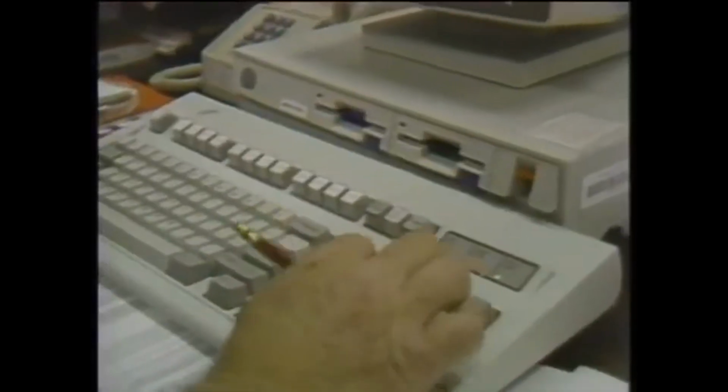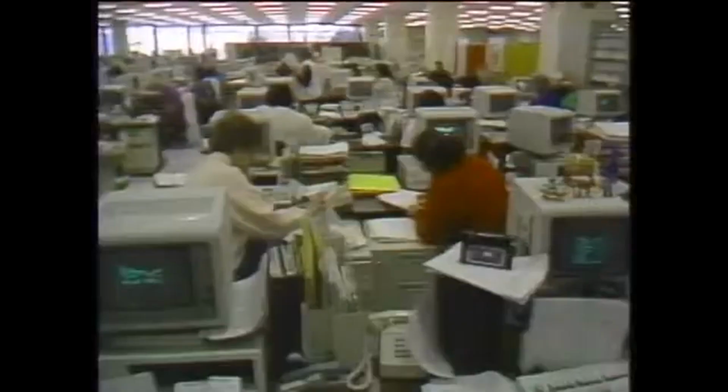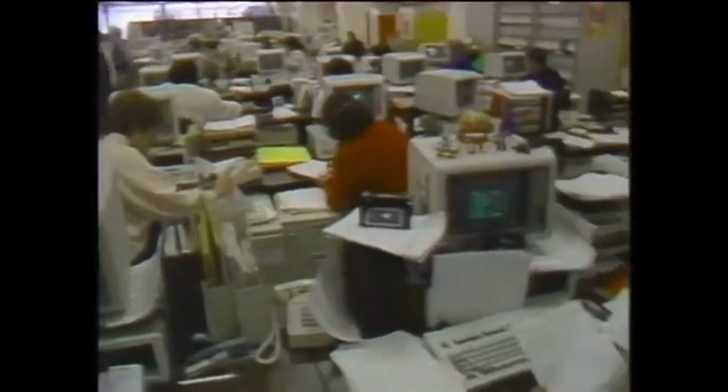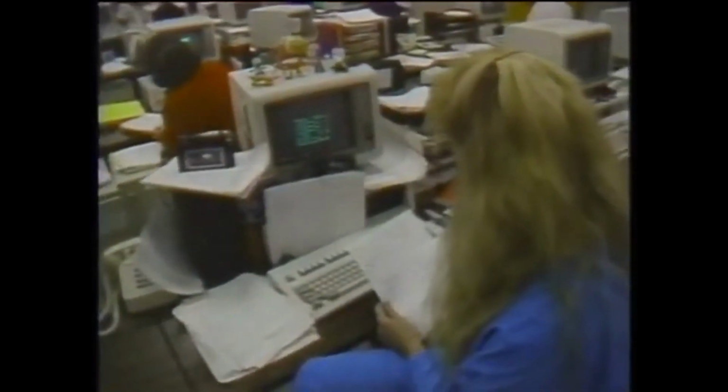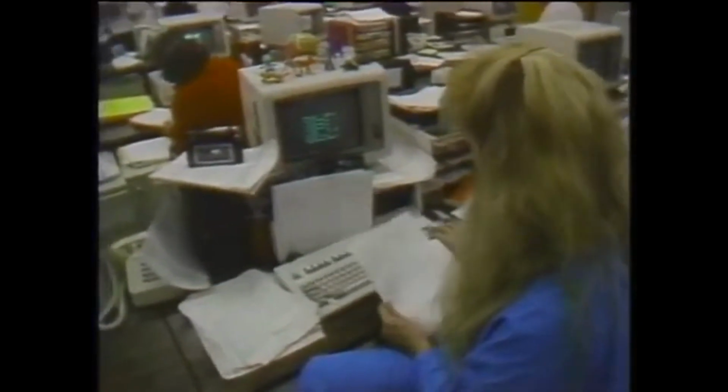And when they are visible, it's usually as terminals. In fact, the agency sees a limited role for the PC, either inside or outside the center.